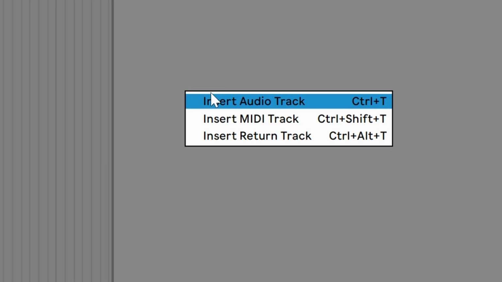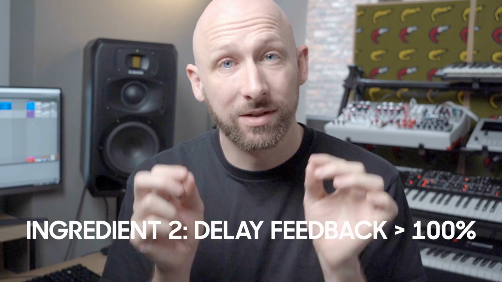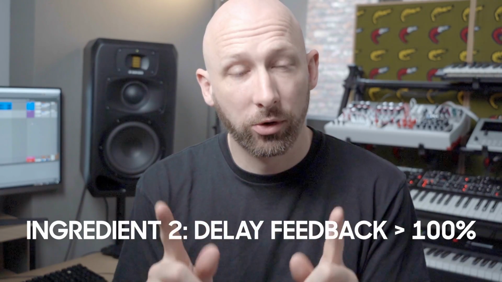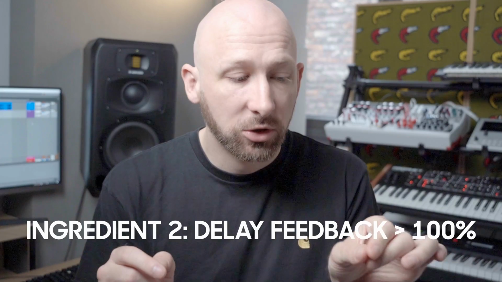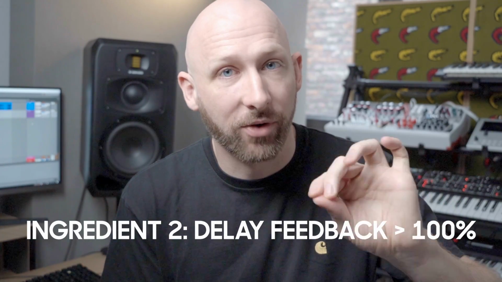So in this example, to get this effect, we'll set up a return channel, and in that return channel, we're going to put our dub delay. Now we need to choose our delay unit carefully, because it's very important that we can control the feedback to go all the way up to 100% and even a little bit above 100%.